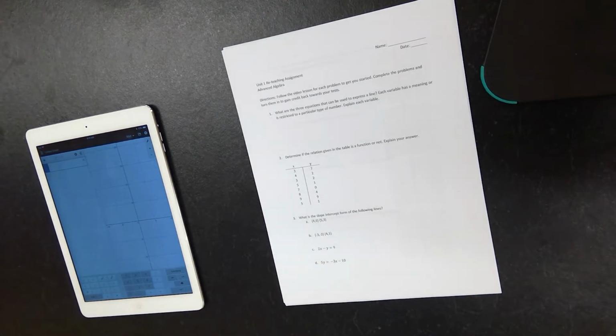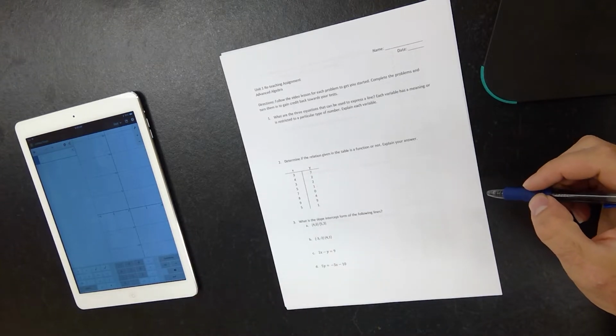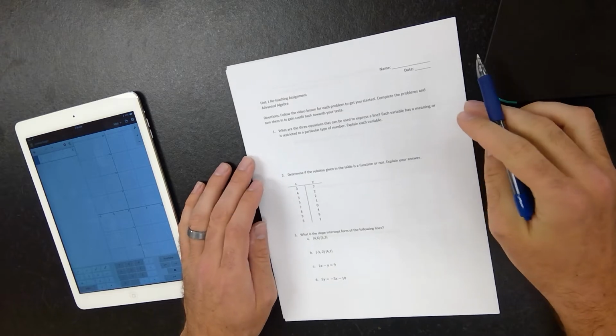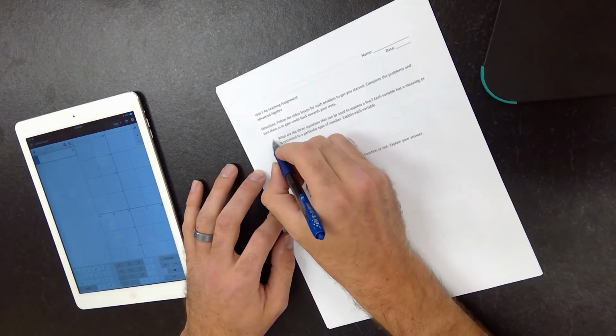Hey class, so here's our reteaching assignment. Let me walk you through a couple of these problems, and you can use these on your assignment here so we can understand the concepts that we missed in Unit 1. So here we go. First question here.